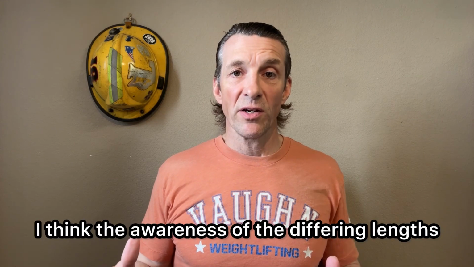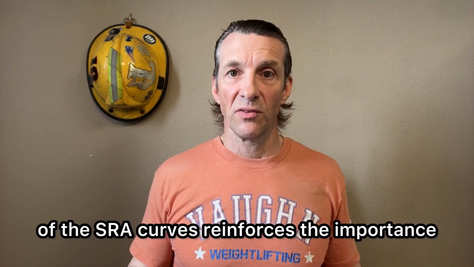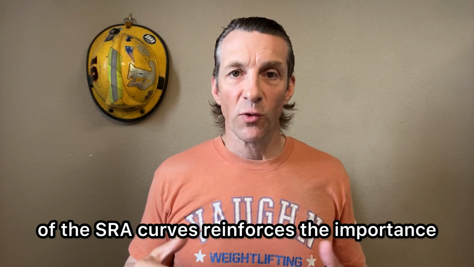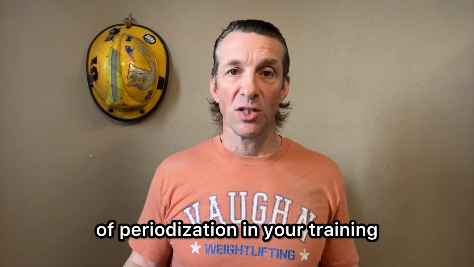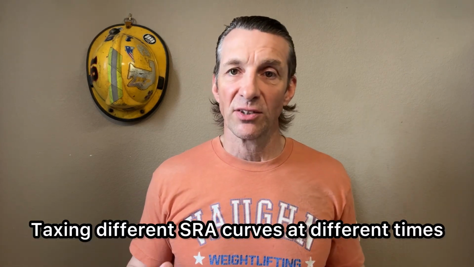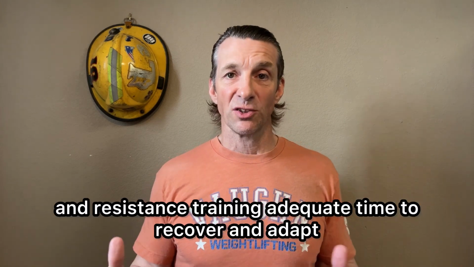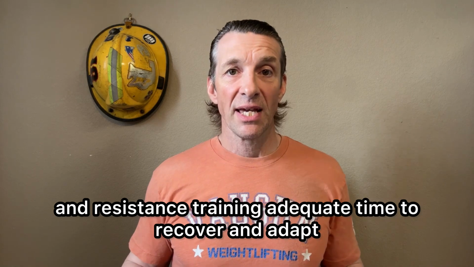I think the awareness of the differing lengths of the SRA curves reinforces the importance of periodization in your training, taxing different SRA curves at different times, allowing the various systems and resistance training adequate time to recover and adapt.